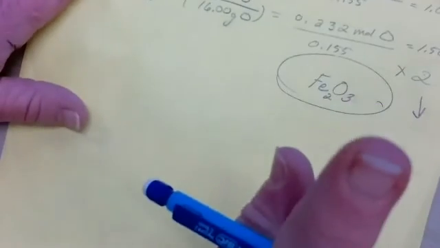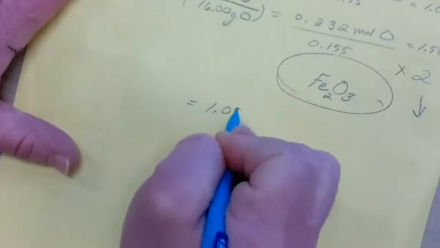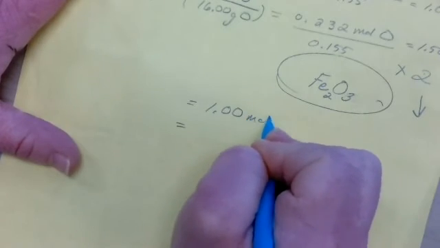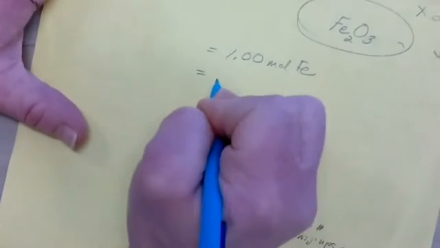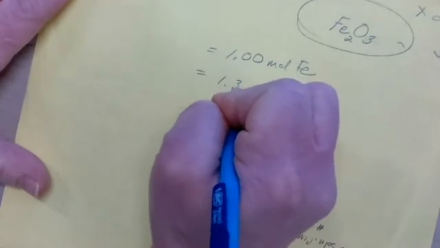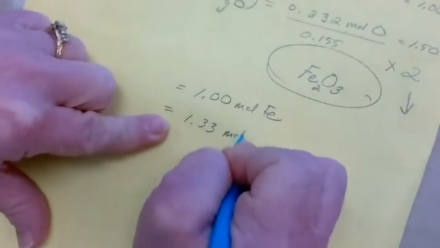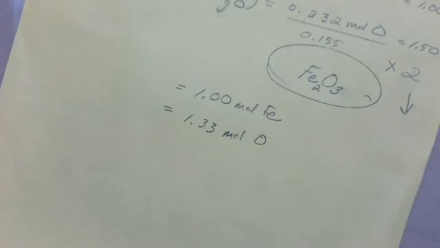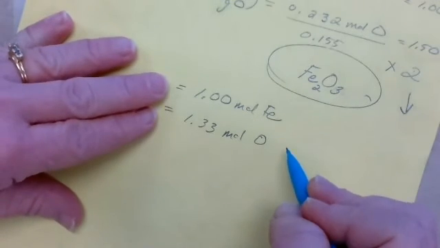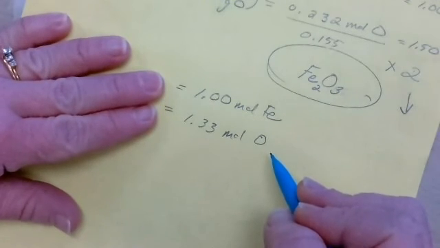Let's just say that our answers were 1 mole of iron and then 1 1/3. What would that look like as a decimal? Excellent. And I'll just go to the 100th because that's what our math told us. So we don't have a subscript of 1. Multiply by 2, will that resolve it?